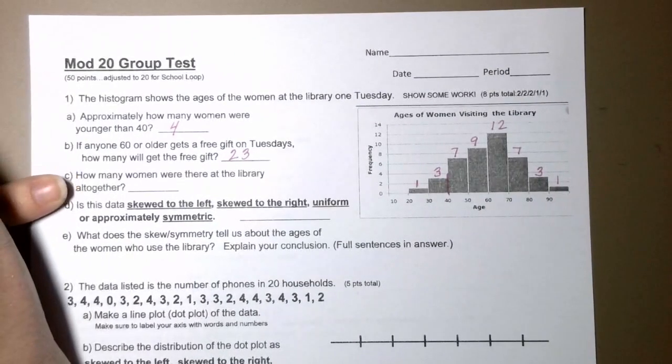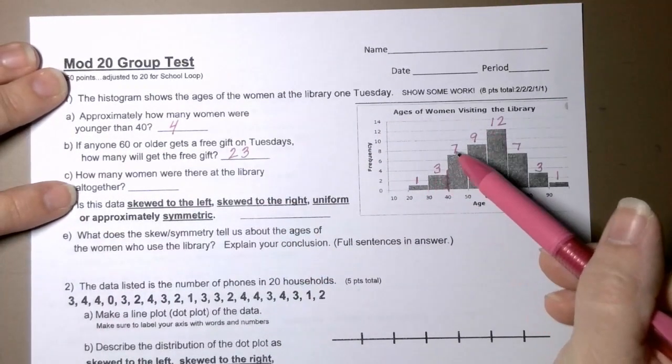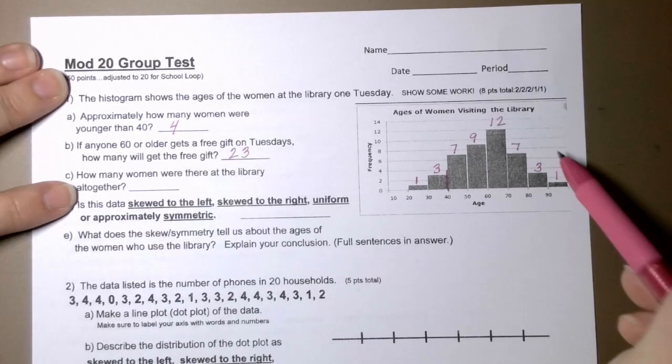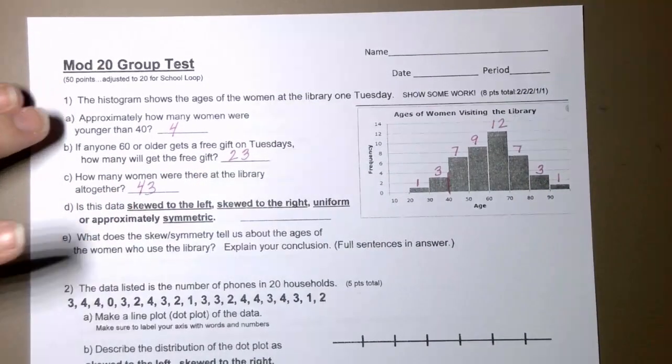How many women were there in the library altogether? Or were there at the library? 1 plus 3 plus 7 plus 9 plus 12 plus 7 plus 3 plus 1 is 43.